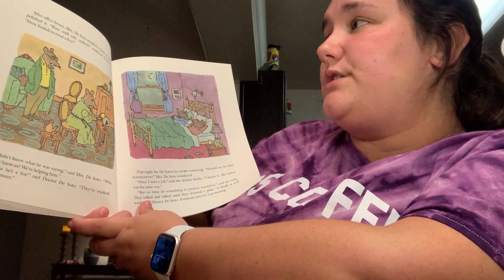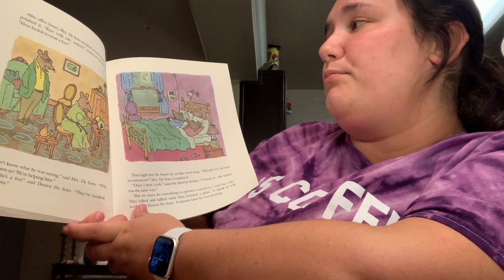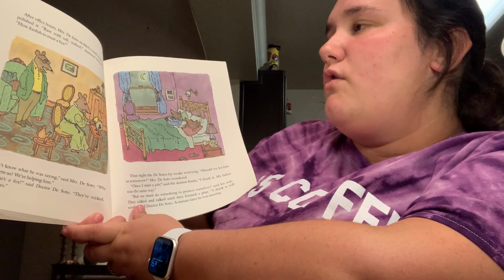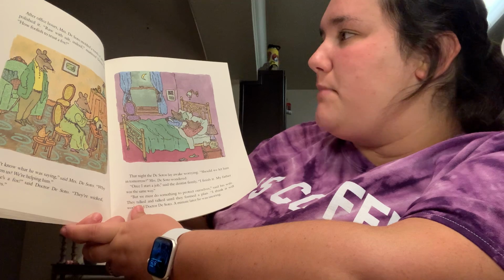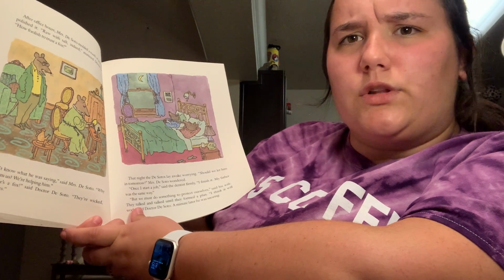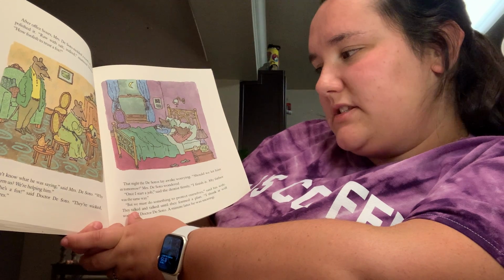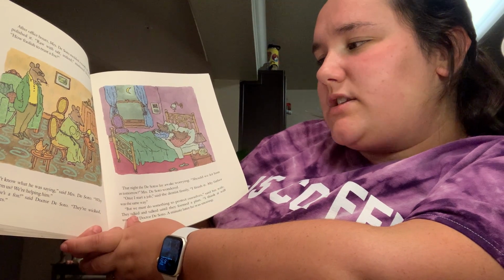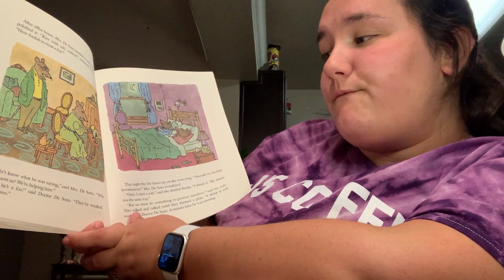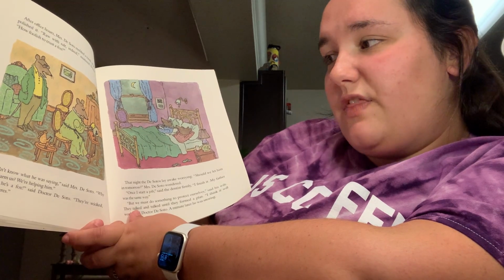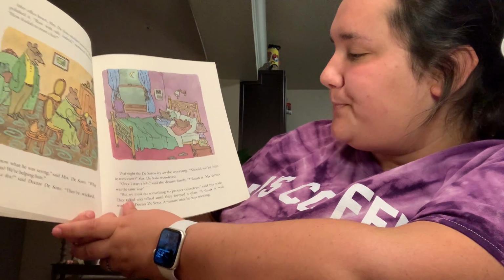After office hours, Miss De Soto molded a tooth of pure gold and polished it. "Raw with salt indeed," muttered Dr. De Soto. "How foolish to trust a fox." "He didn't know what he was saying," said Miss De Soto. "Why should he harm us? We're helping him." "Because he's a fox," said Dr. De Soto. "They're wicked, wicked creatures."